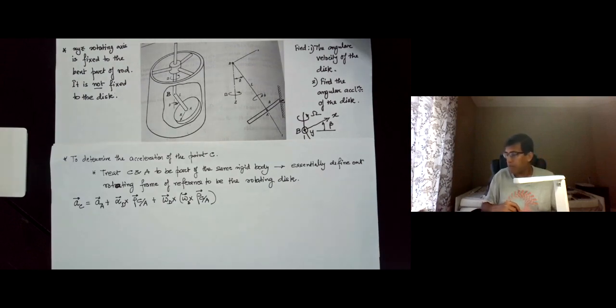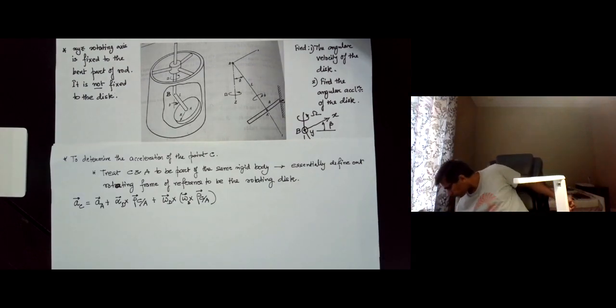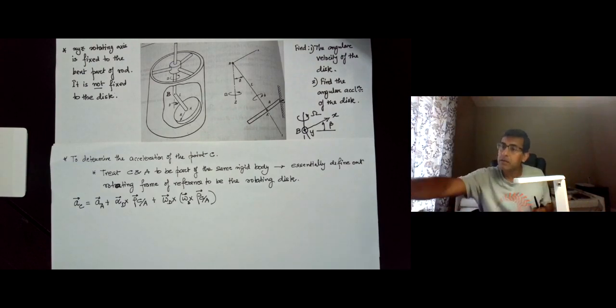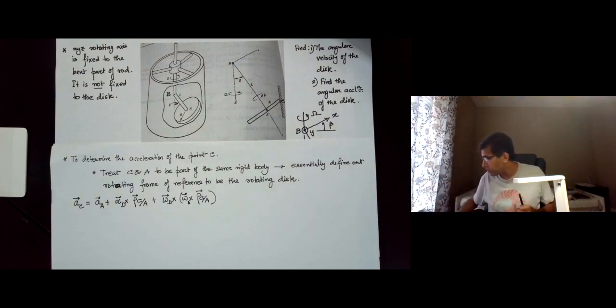Now omega d and alpha d were all obtained in the previous part of the problem, and so we can just plug them in.